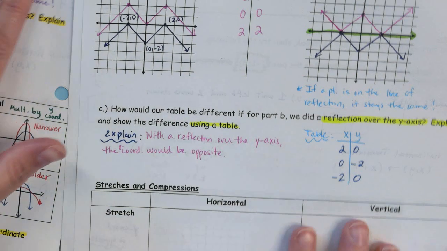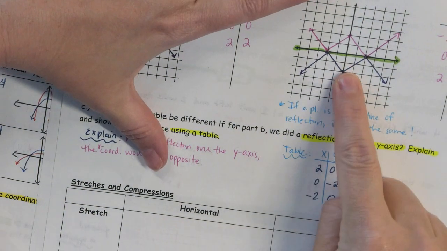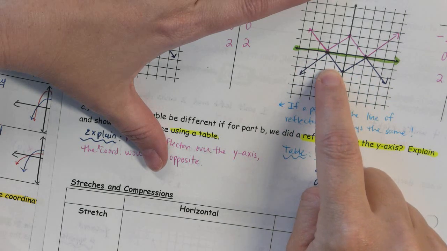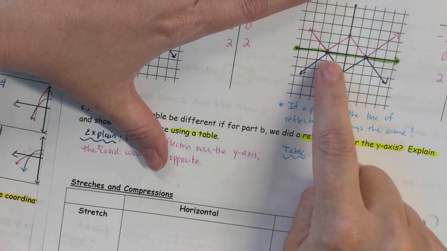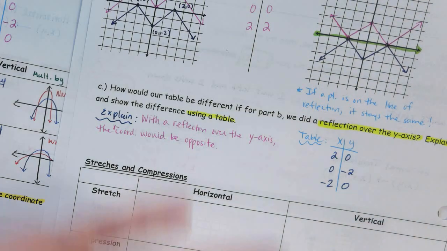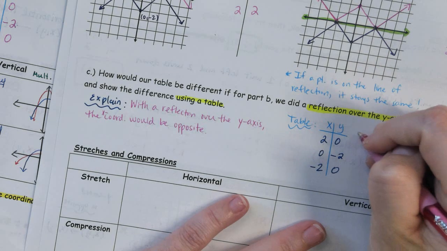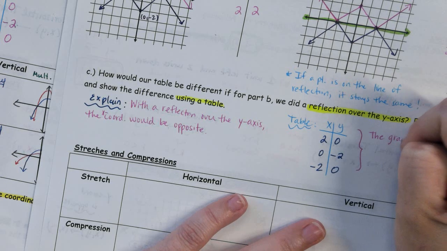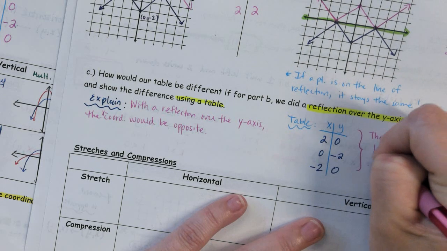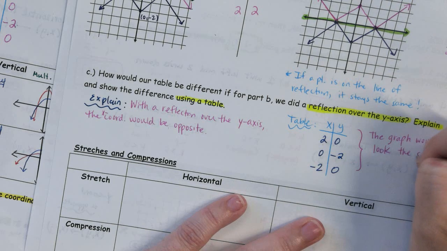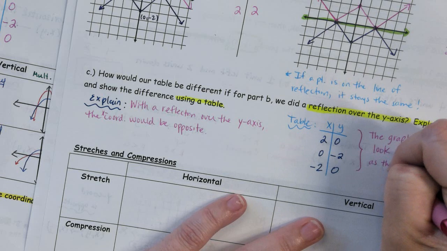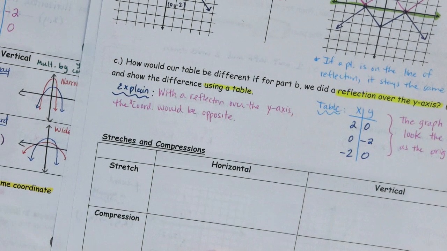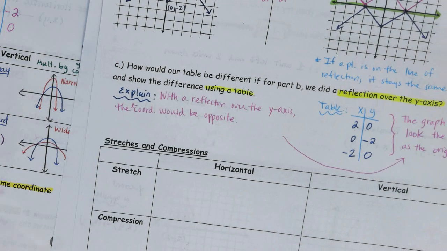Yeah, if it's a reflection over the y, what would happen is the right side of the graph would reflect onto the left side and vice versa. The left side would reflect over onto the right. So it would look the same. Okay, so the graph would look the same as the original with the reflection. And we could just add that to our explanation.